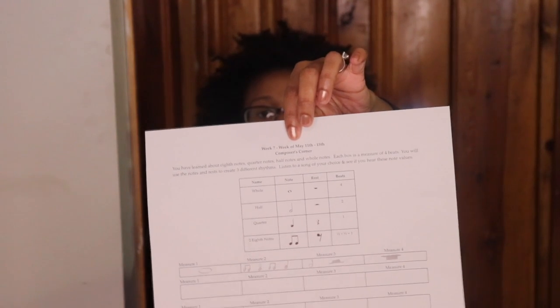You have learned about eighth notes, quarter notes, half notes, and whole notes. Each box is a measure of 4 beats. You will use the notes and rests to create 3 different rhythms. So for this assignment, we have given you a little graph of the different notes and their note values in case you might have forgotten them.